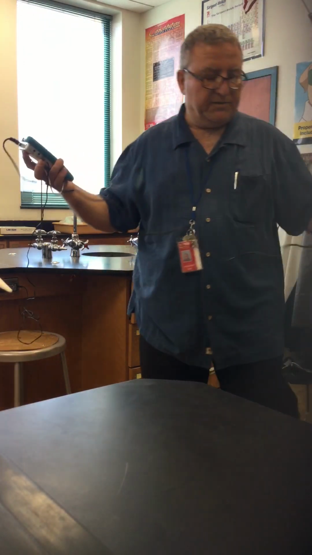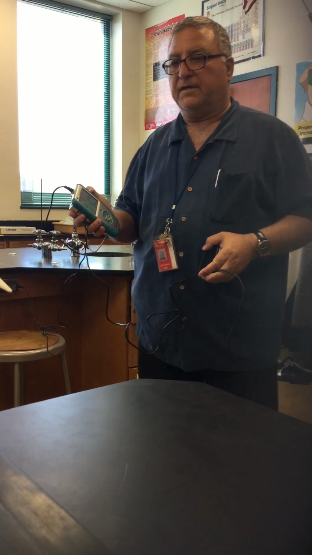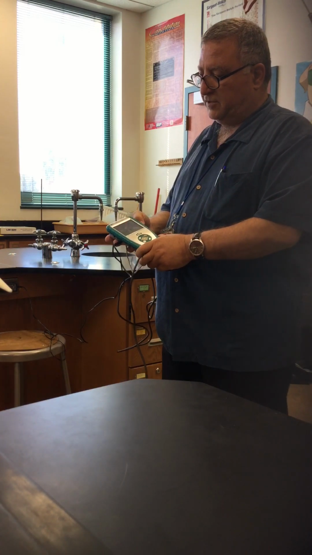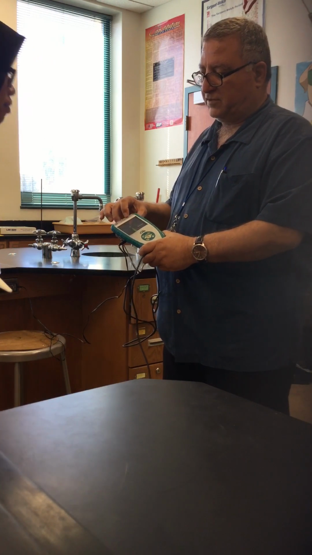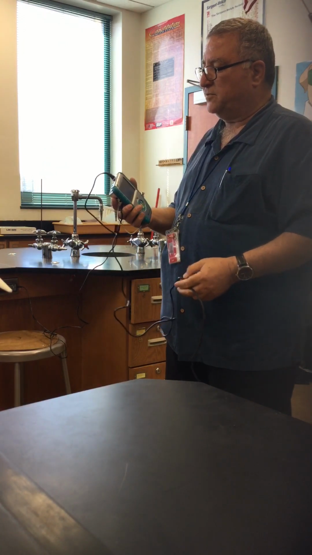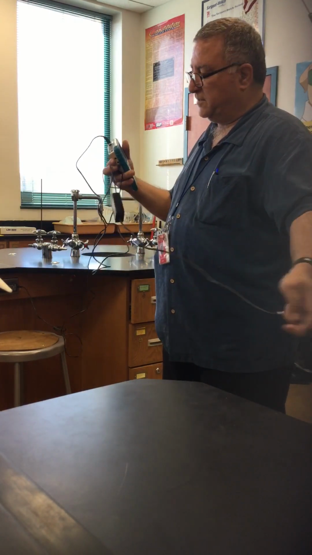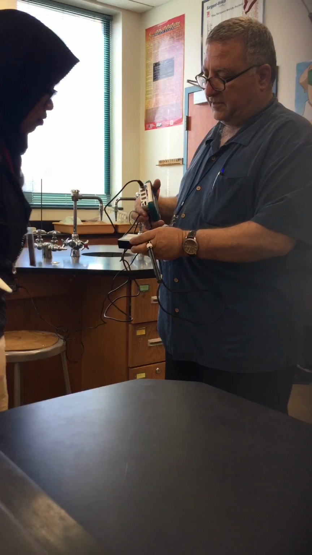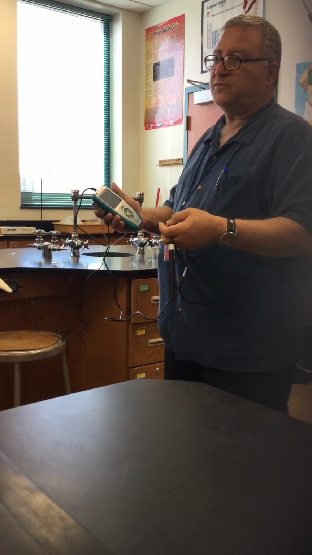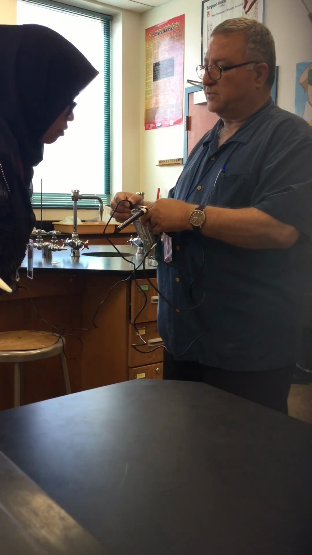Here is what we use to measure the conductivity of any solution. This is a very simple machine. The brand is LabQuest. What does it measure? It measures anything you want it to measure, depending on what electrode you use. This electrode says conductivity probe, so that's what it will measure.